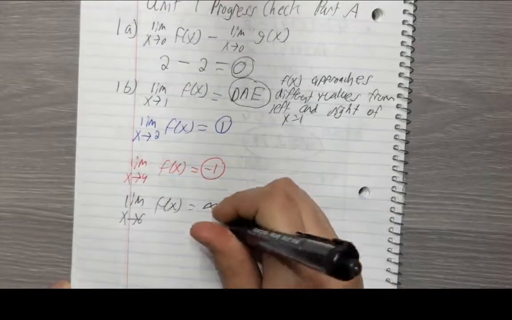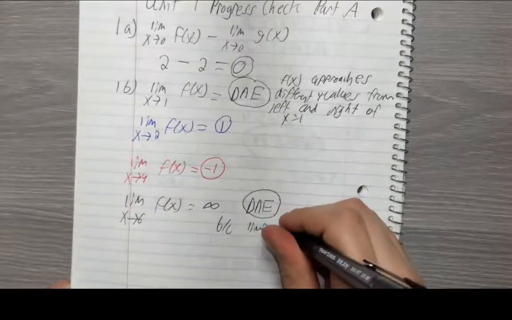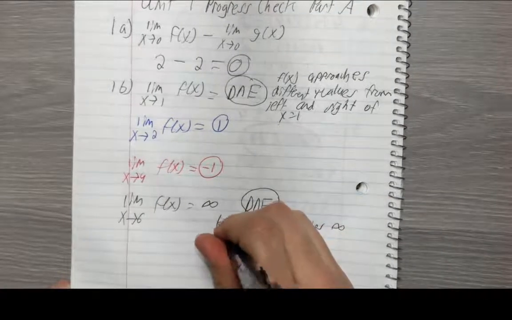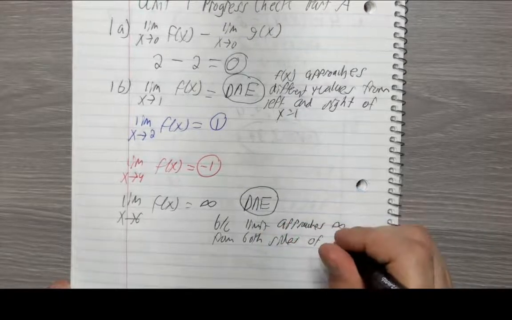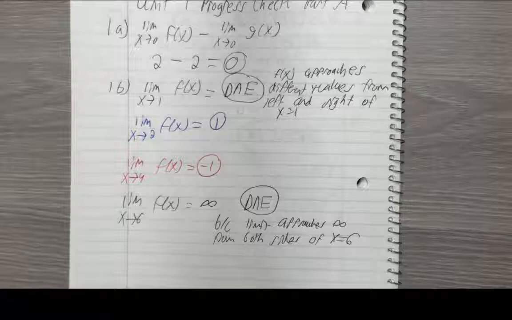And your explanation is because the limit approaches infinity from both sides. So the limit as x approaches 6 approaches infinity from both sides.